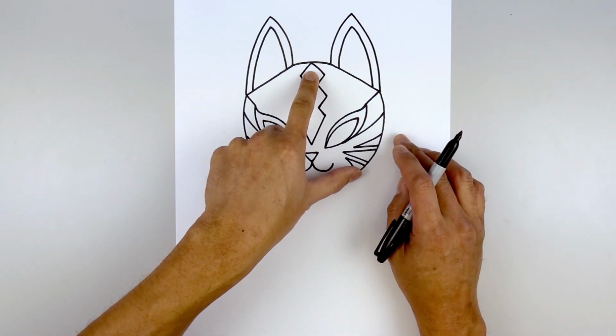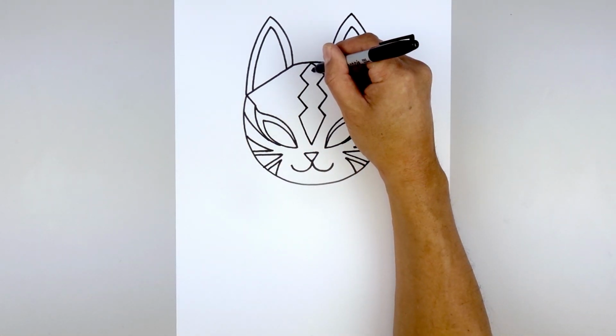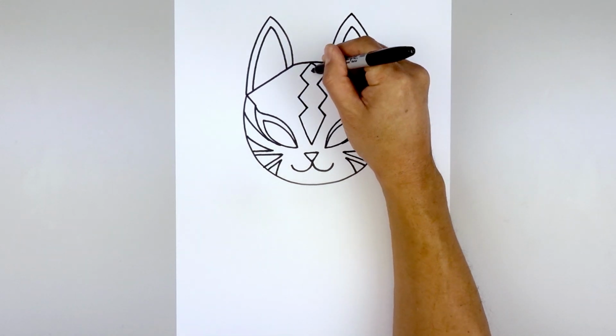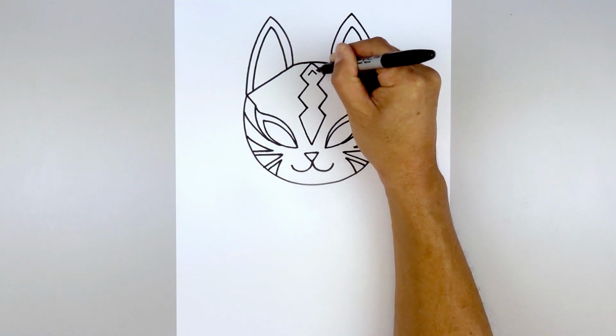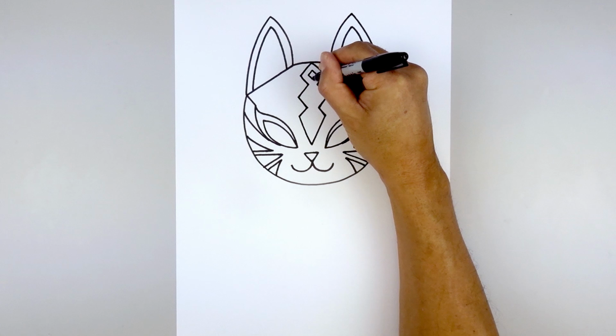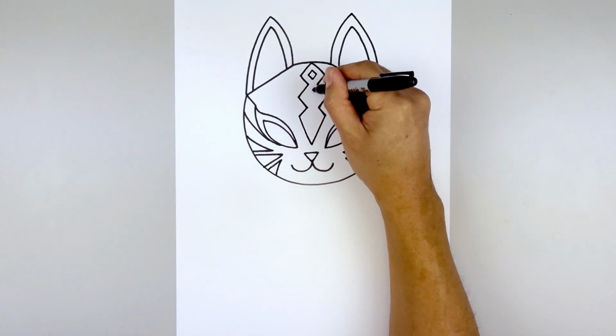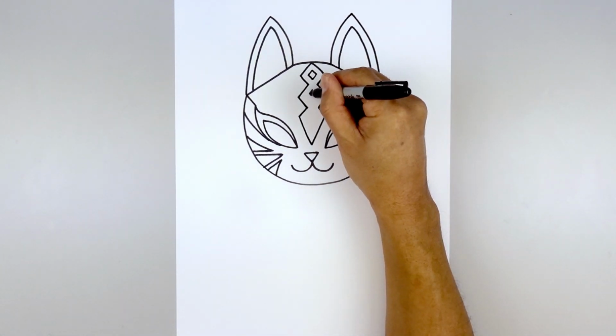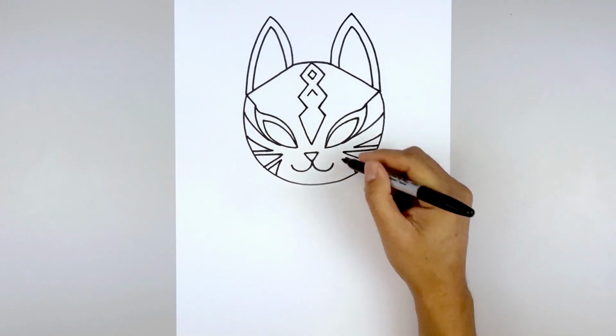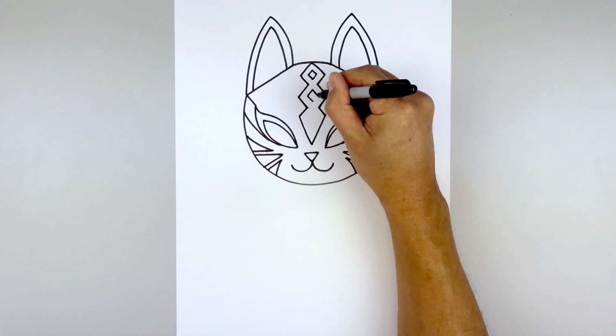And then we'll add a diamond shape in these two areas. Let's start at the top. Starting out the middle, start with a point, and down along the sides, and then we'll come back in towards the middle. Let's do that one more time. And down along the sides, and then in towards the center.